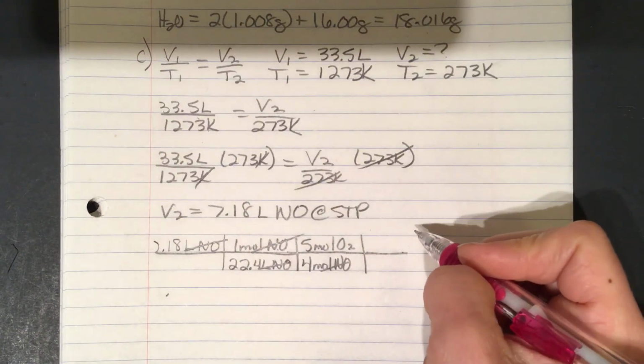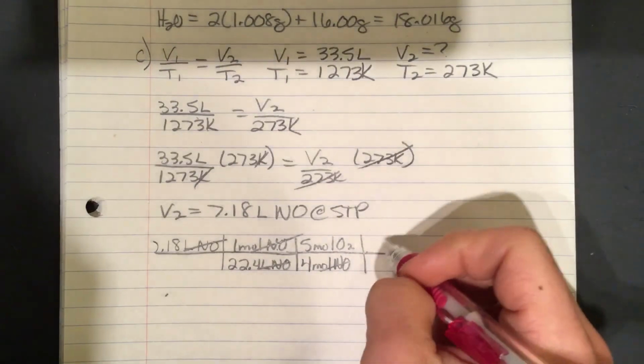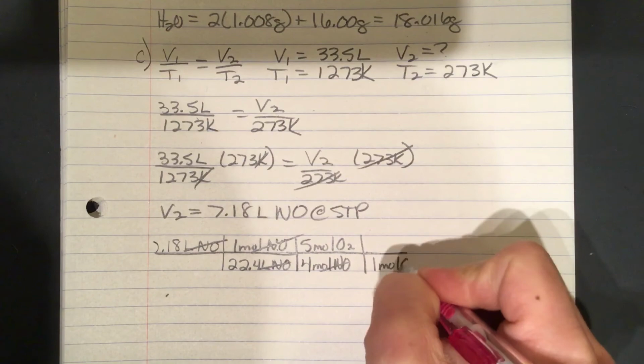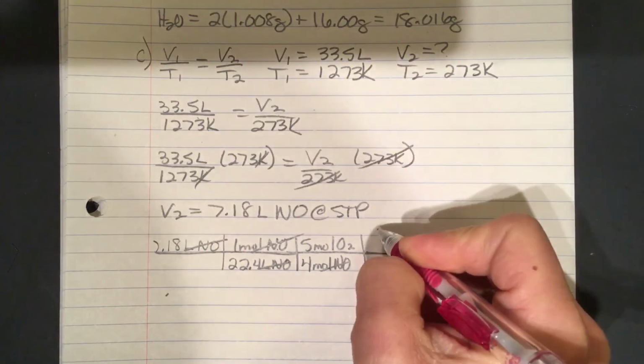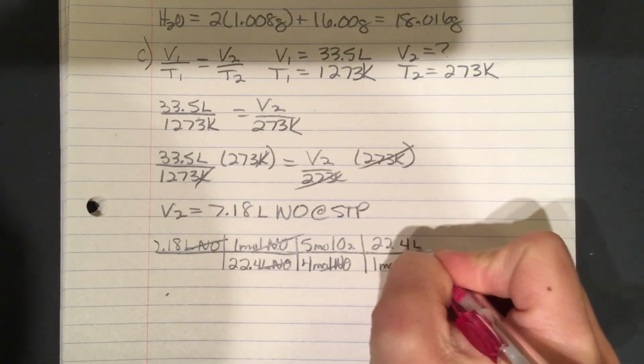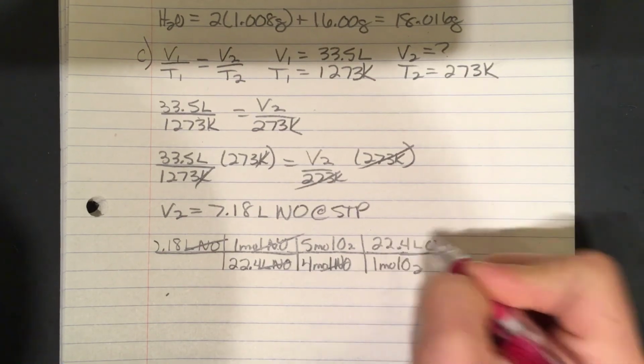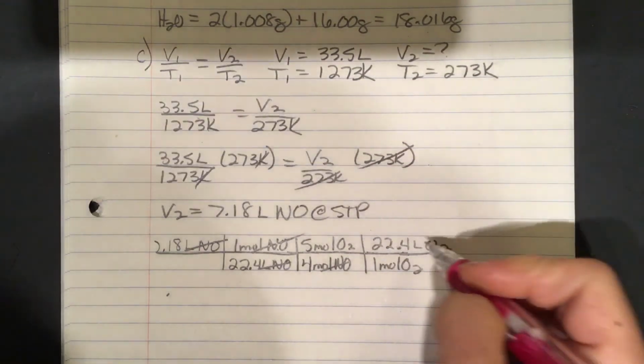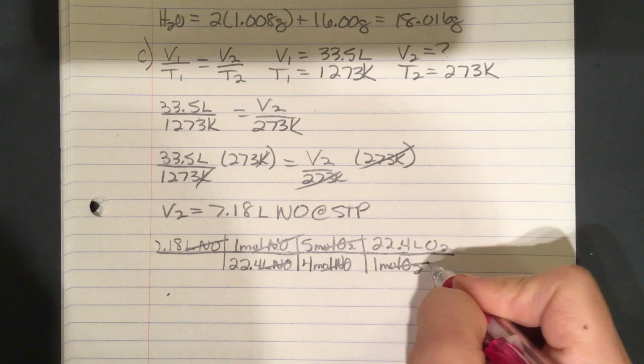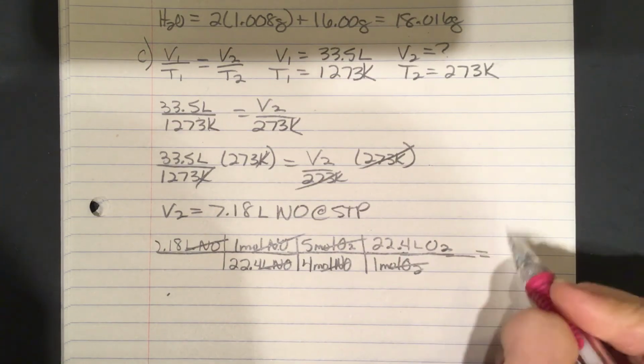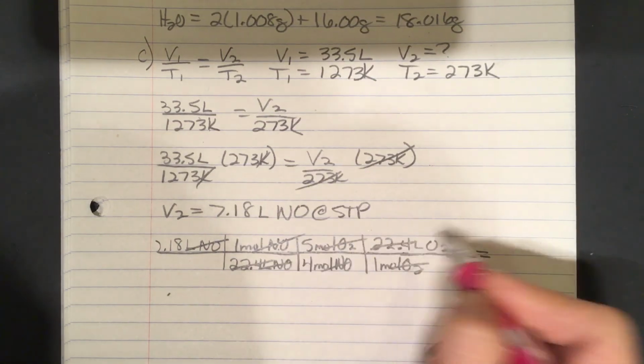I'm now in oxygen and I want liters of oxygen. So 1 mole of oxygen is 22.4 liters of oxygen. So moles cancel. Now the other thing that cancels nicely is this 22.4.